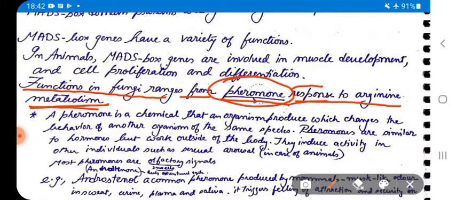So in case of fungi, the genes that have this MADS box sequence can act in pheromone response and arginine metabolism.